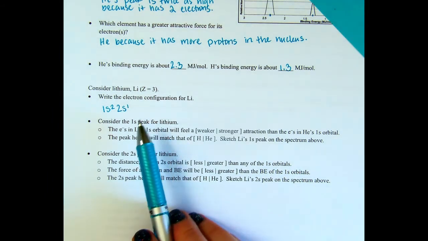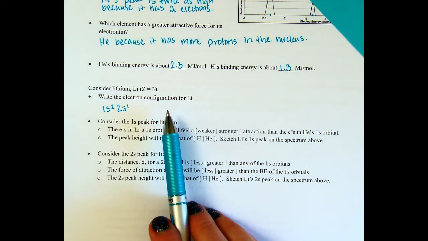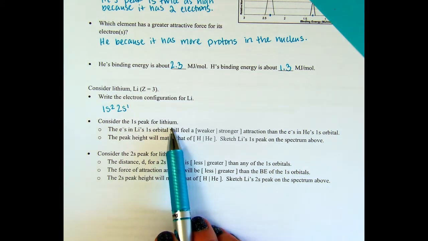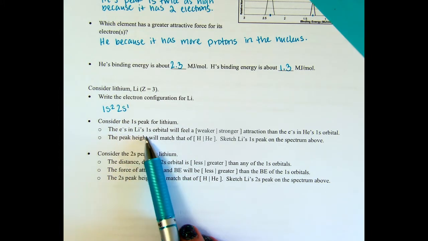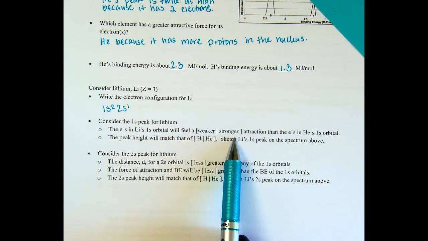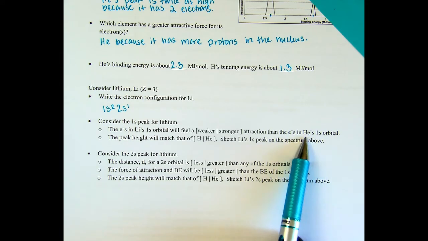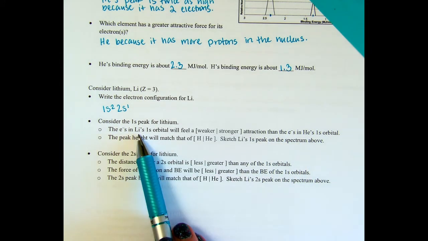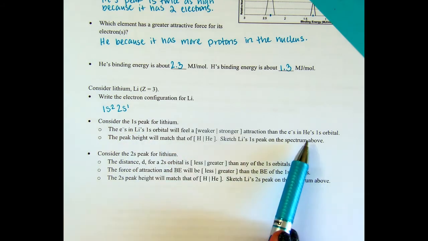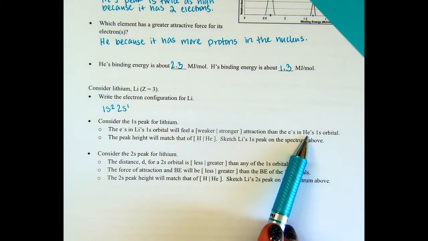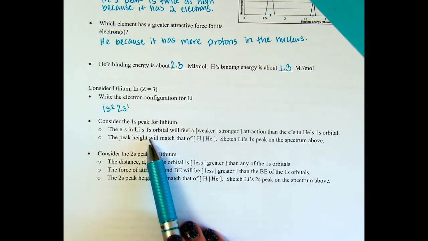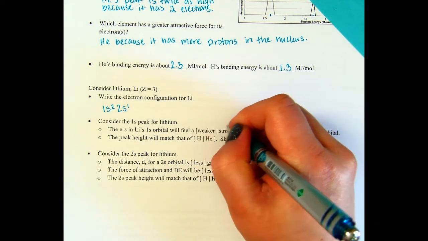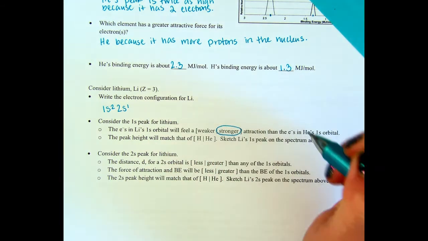Now let's consider the 1s peak for lithium. Will the electrons in lithium's 1s orbital feel a weaker or stronger attraction to the nucleus than the electrons in helium's 1s orbital? Well, think about it. Lithium has 3 protons, helium has 2. So lithium is going to attract its electrons stronger than helium does.